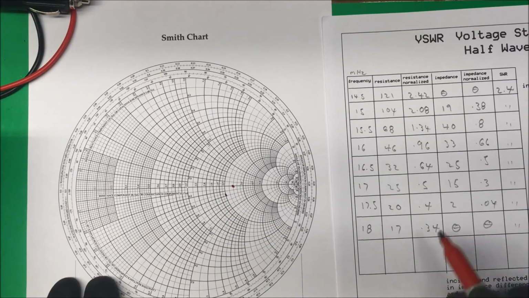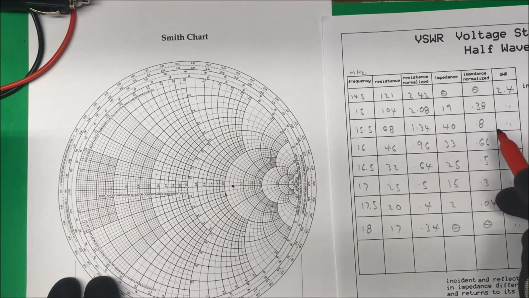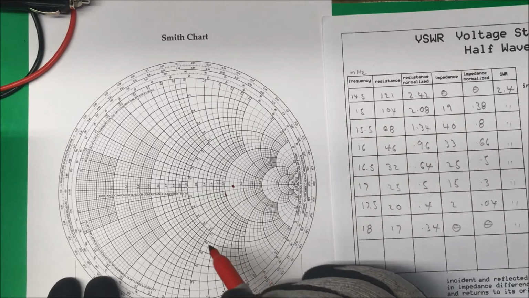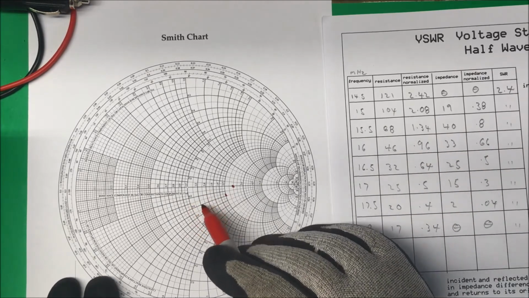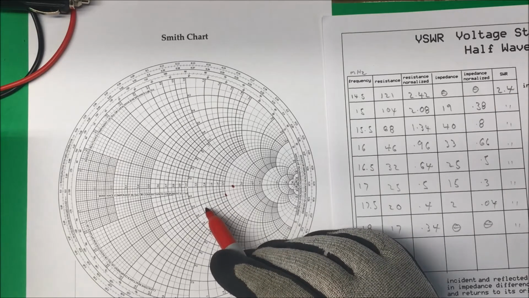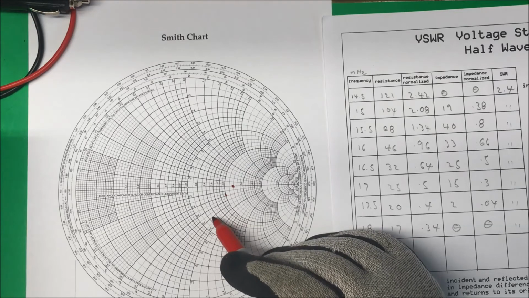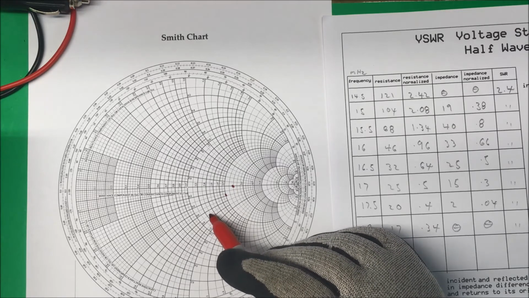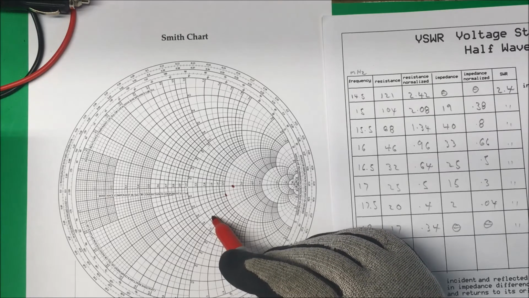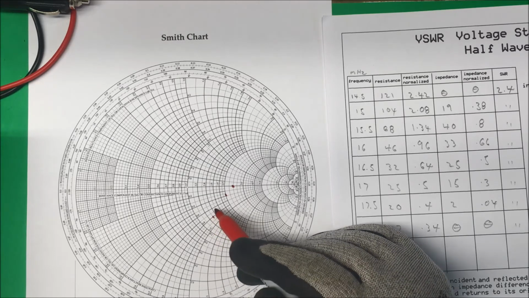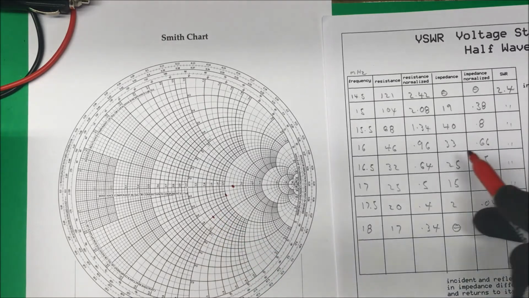And then we're going to go with 1.3 and 8. So 1.3 is right here, and 0.8 is down here. Okay. Try that.